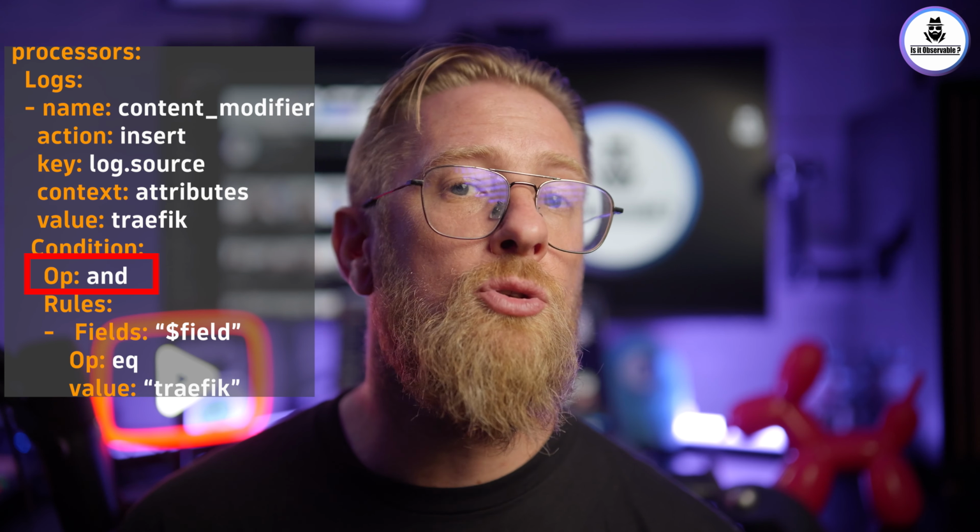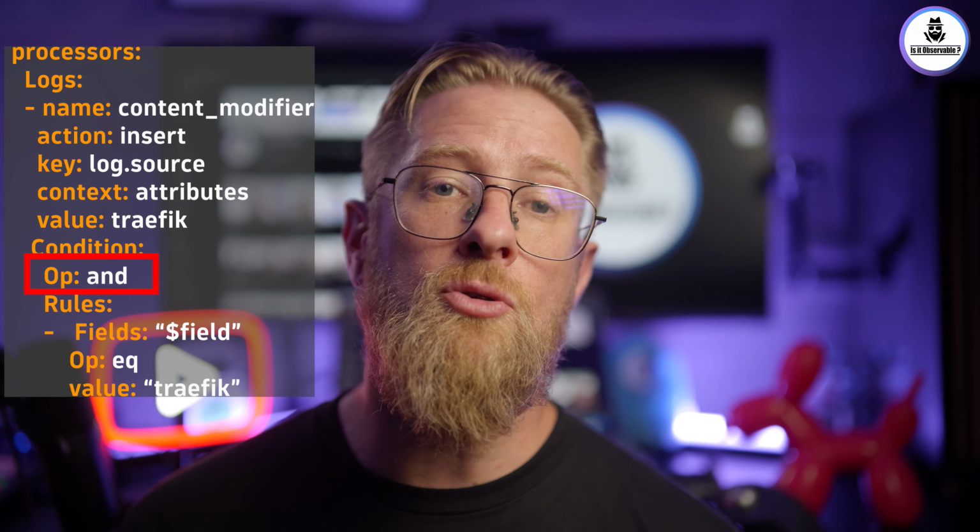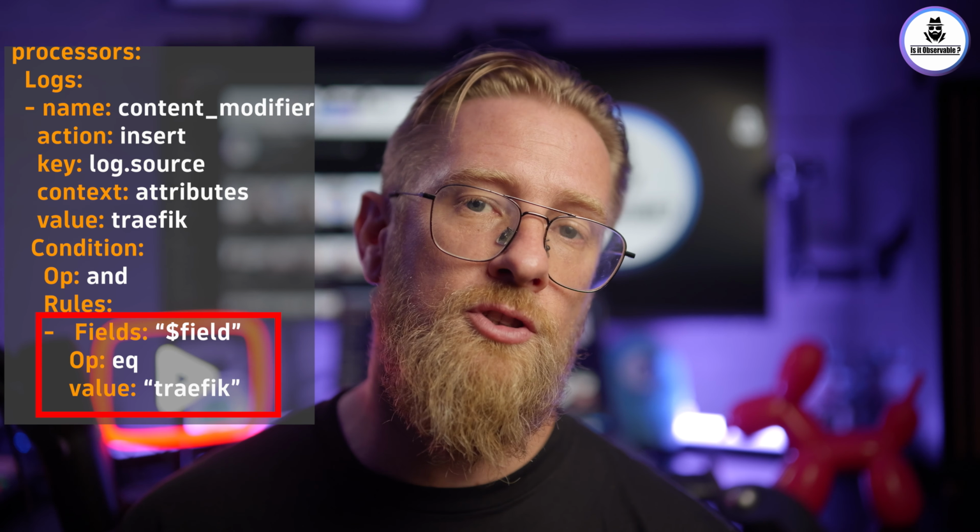Conditions require defining one operator, so op, and a set of rules. Op can be either and or simply or. So if you have only one rule defined in this condition, then you will have to set it to and. Then you need to define your actual rules in the rules section. You can have several rules defined in the rules section.